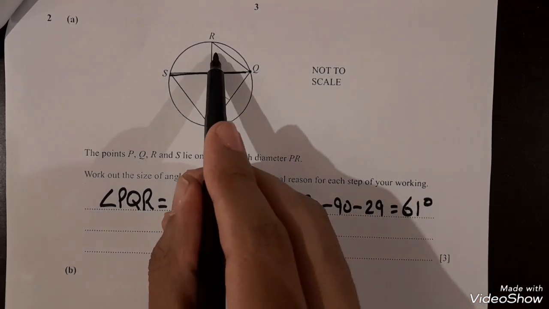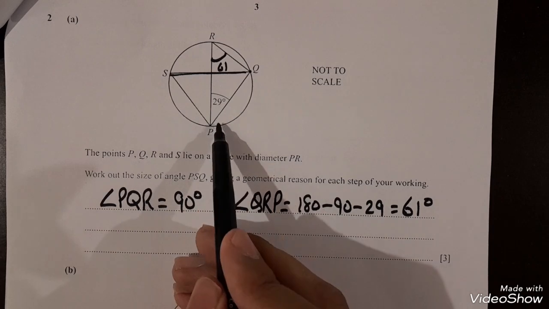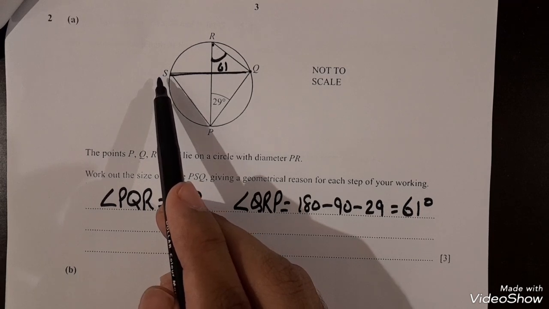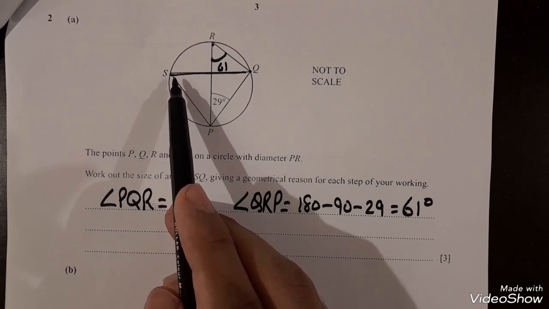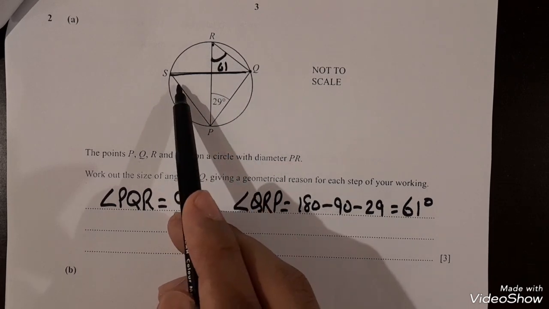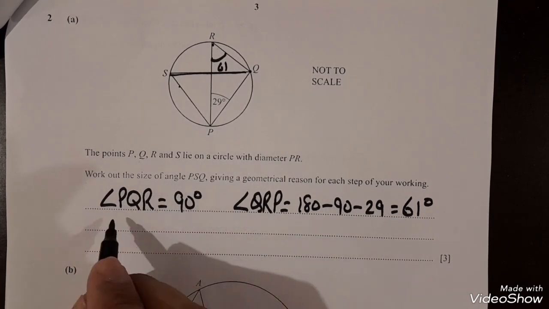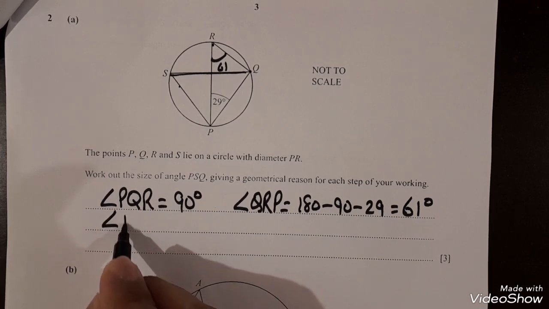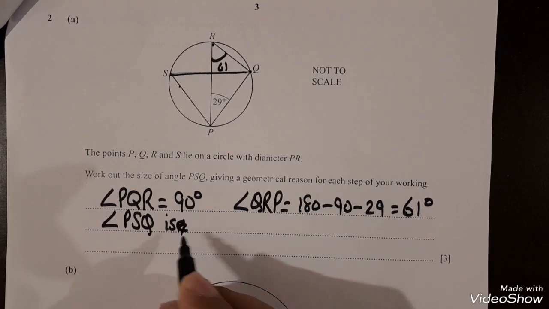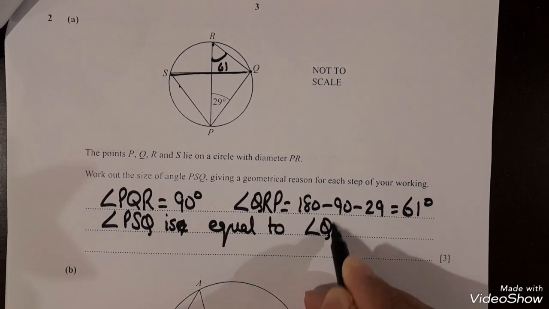Now we have the angle PRQ as 61. Now if we move this point R to point S, it will also have the same angle as the point R. So angle R and angle S will be the same. So work out the size of PSQ. So angle PSQ is equal to angle QRP.